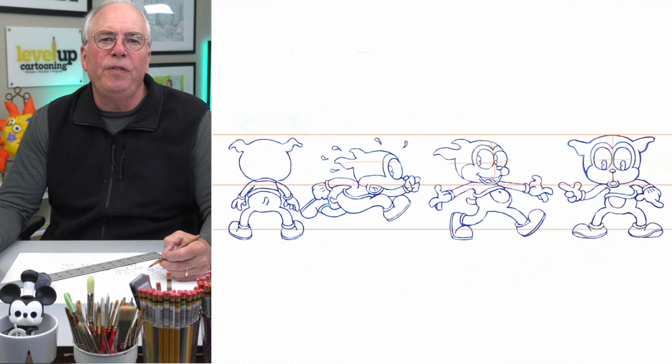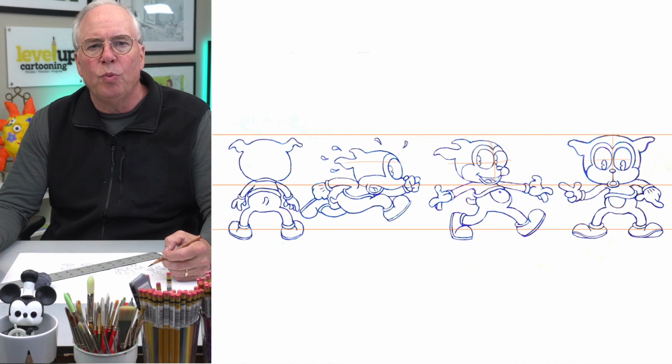Okay, so there are the roughed out features for our turnaround of Bimbo. So now with the roadmap done and the features roughed out, it's time for that final step. In step 3, we get to have fun. We get to draw on the final details of our turnaround exercise with Bimbo. We don't have to guess where to put things because we've already done all the hard work figuring that out.